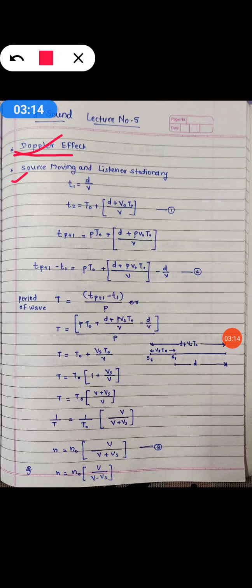These are three conditions, out of which the first, listener stationary and source moving, and the third one, the listener and source both moving, are the two conditions we are going to study today.